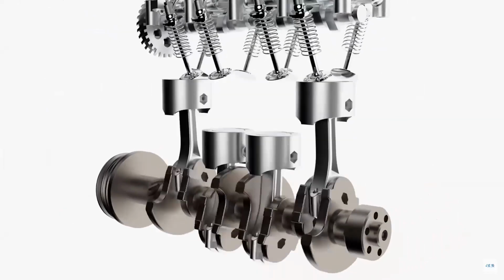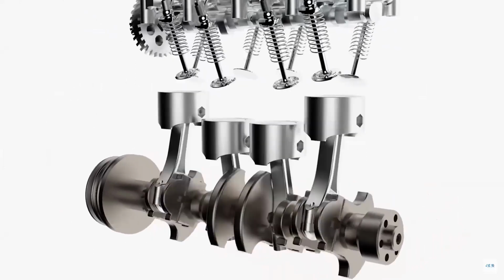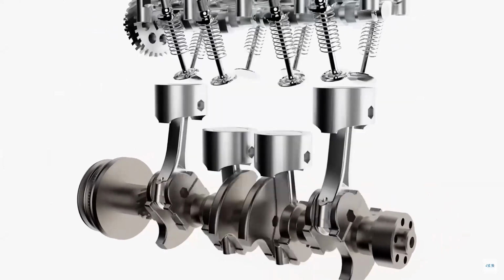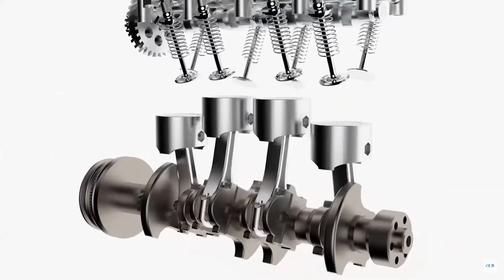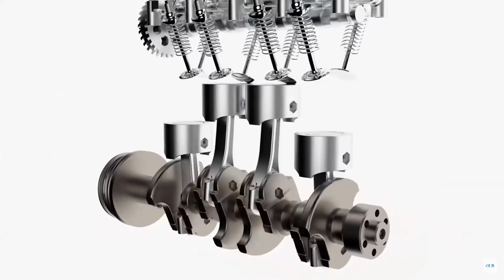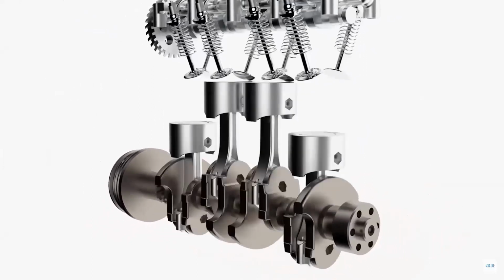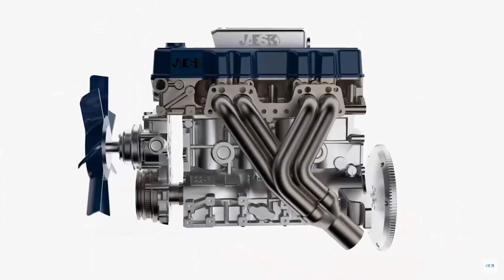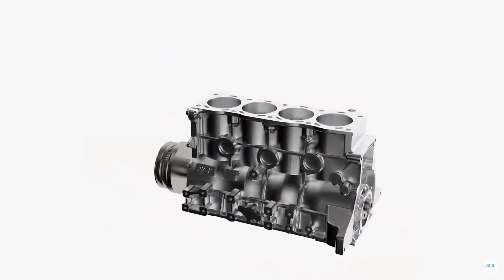The purpose of the piston is to transfer force from expanding gas in the cylinder to the crankshaft via a piston rod or a connecting rod, so that the back and forth linear motion of the pistons is transformed into a circular motion which can power the wheels. But let's see this process more in detail by disassembling the engine.